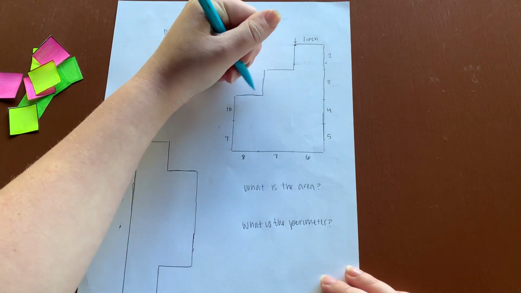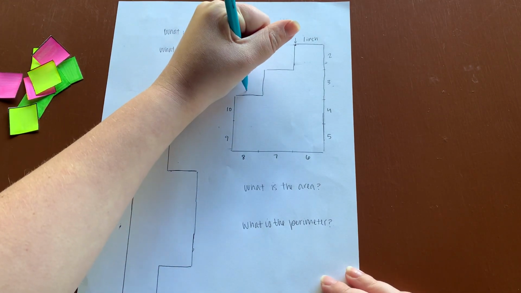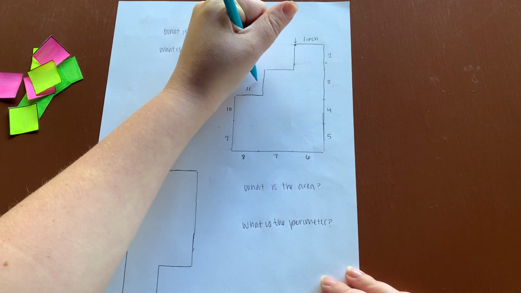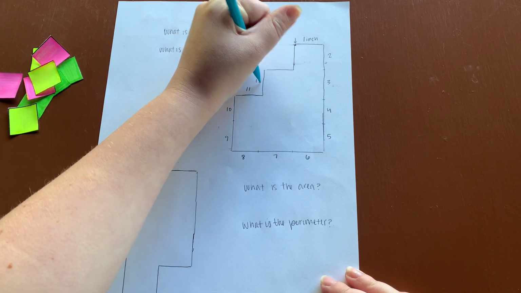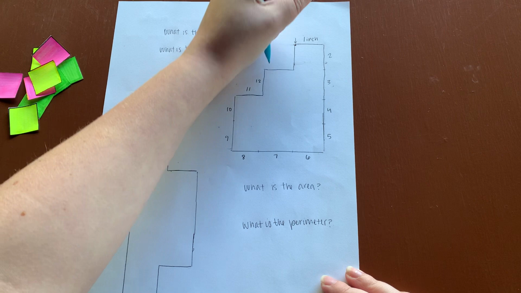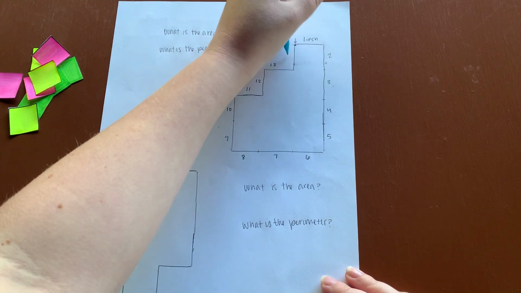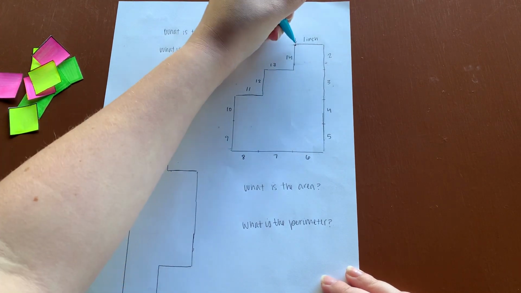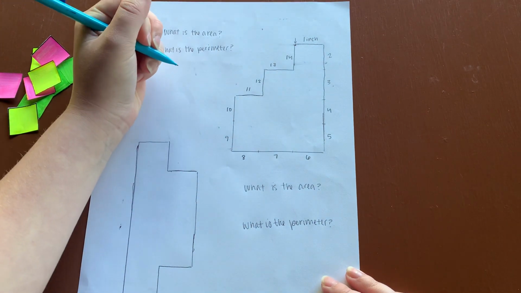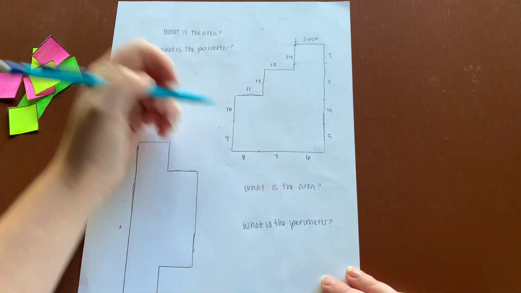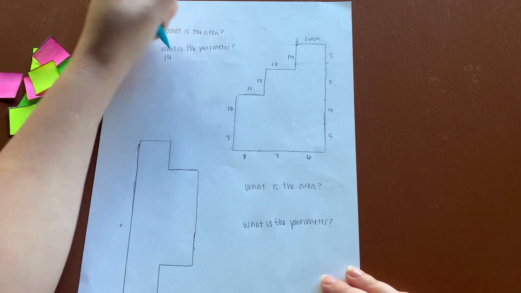Now we're back to 1 unit or 1 inch. So this will be 11, go up here, turn the corner, and this is 12, turn the corner once again, and this is 13, turn the corner, and here is 14, and we are back at our original starting point. So the perimeter of this shape is 14 inches.